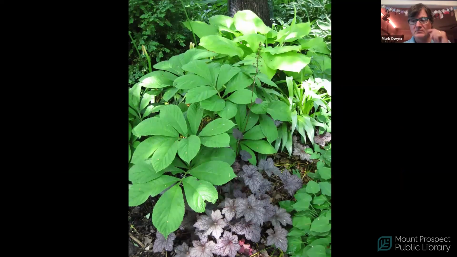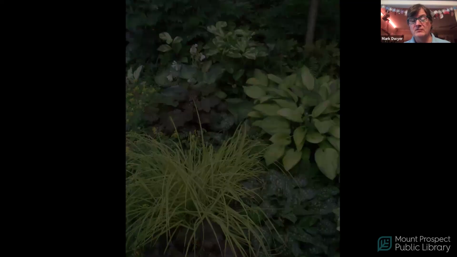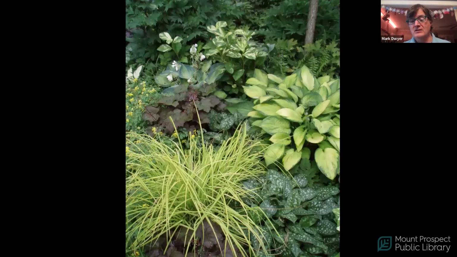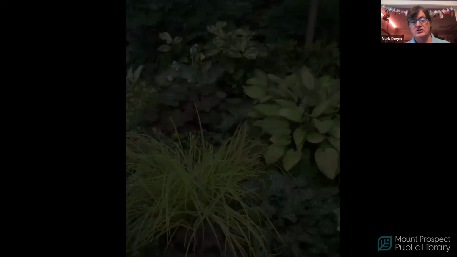And bold textures, and I could rattle these off, but for the sake of time, I won't. But we have a subtropical look in a Midwestern garden based on getting bold foliage plants and combining them with finer texture. And here's a shade garden image with very few flowers, but look at all the textures. I think the linchpin in this is this golden sedge in the lower left, that grassy-like plant, offering fine texture and a splash of gold.